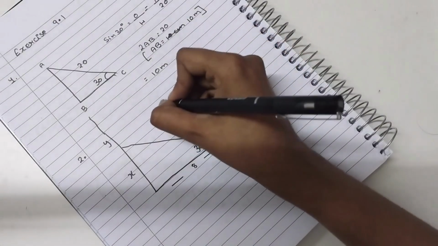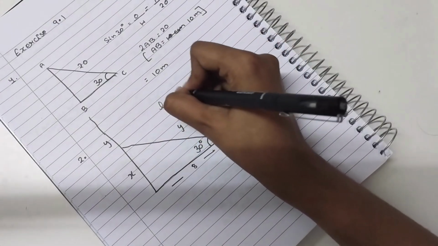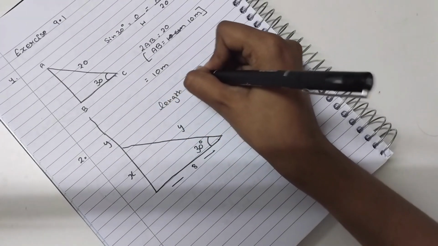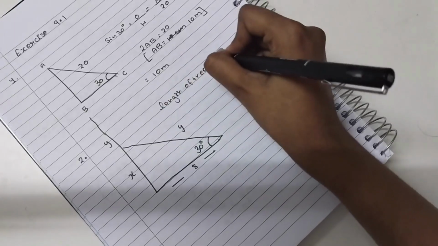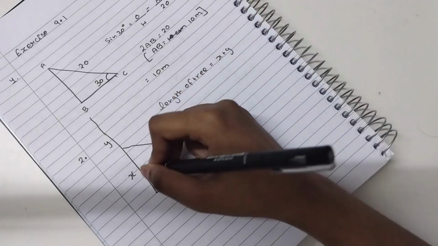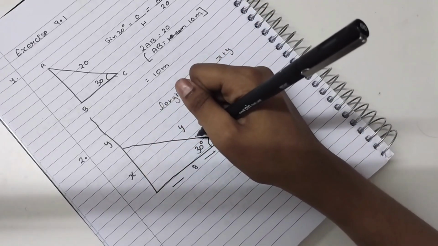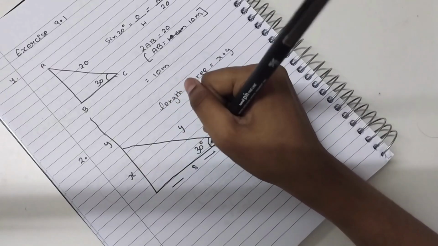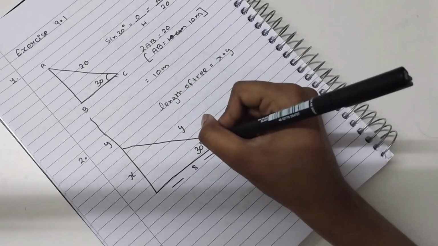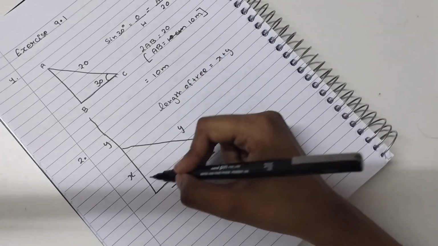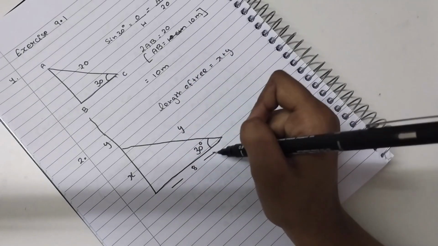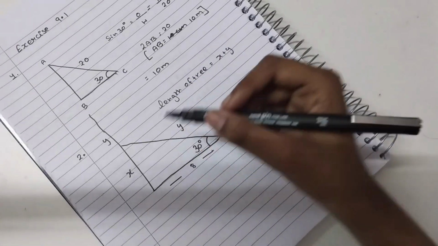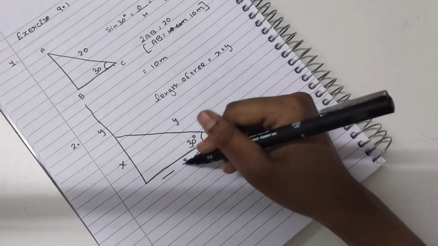So basically, the length of the tree is equal to x plus y. We need to find the value of x, and then the value of y. We know the angle made by the tree with the ground is 30 degrees. First, let's find the value of x. The value of x is the side opposite to the angle, and we know the adjacent side.